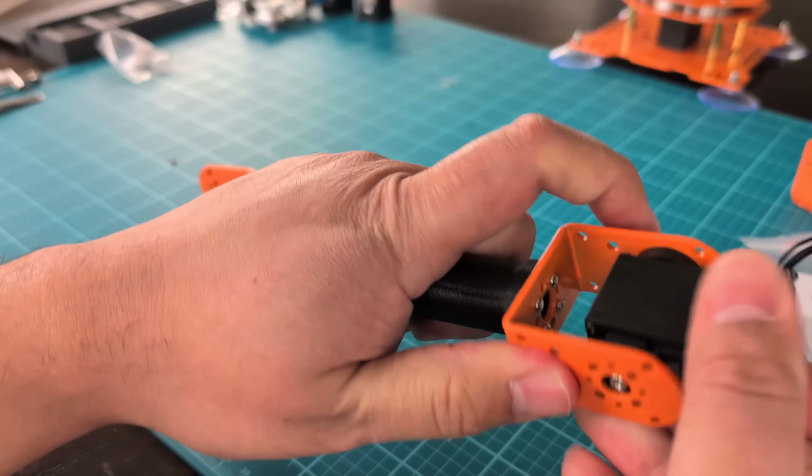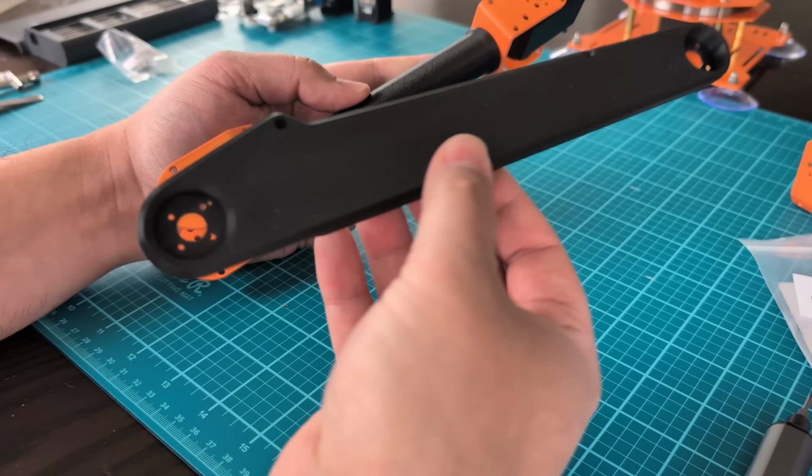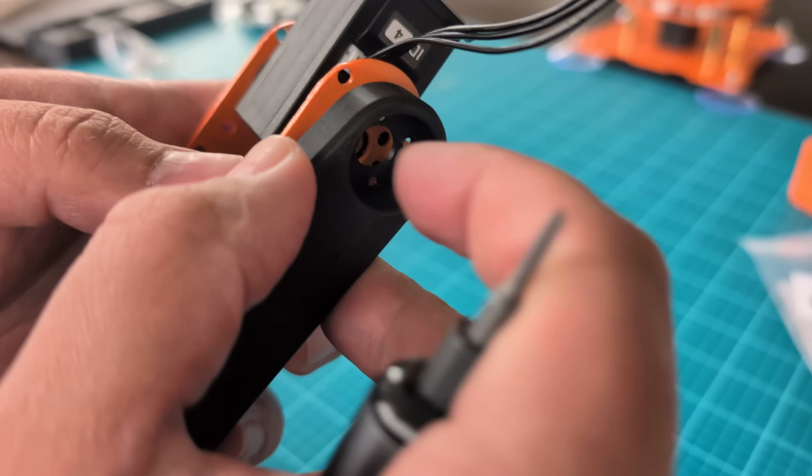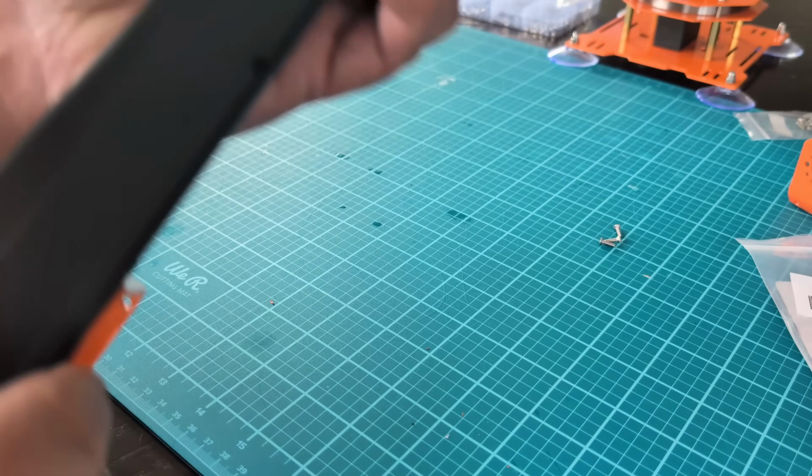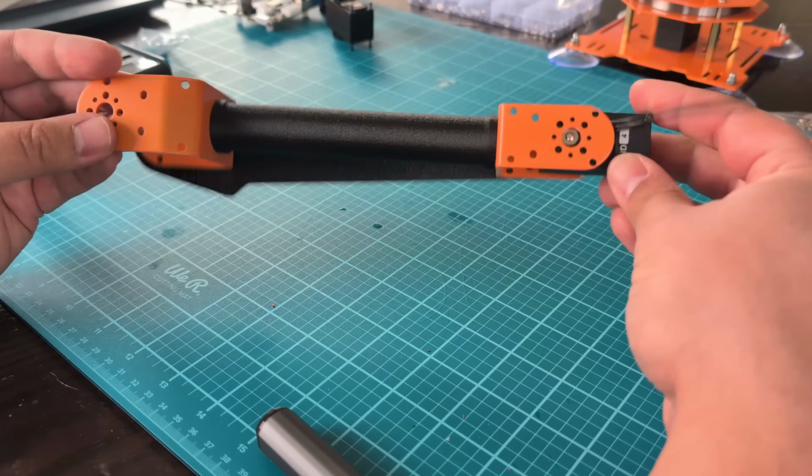Now as I insert the servos into each bracket, I'm going to use the same screw holes to mount my 3D printed panels onto the side of the arm. I have to be careful that the servo gears are positioned correctly as I do this. I would hate to have to disassemble this all later.